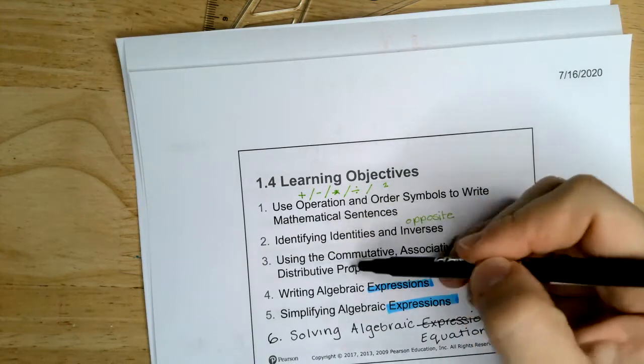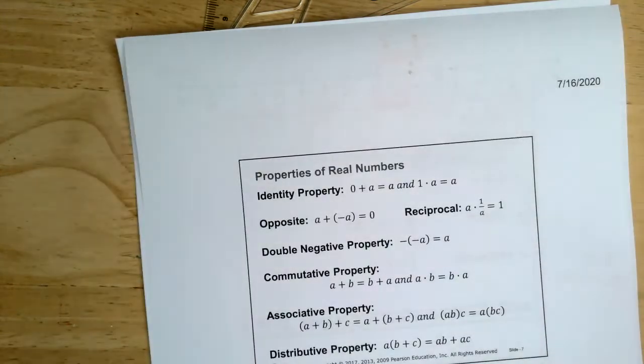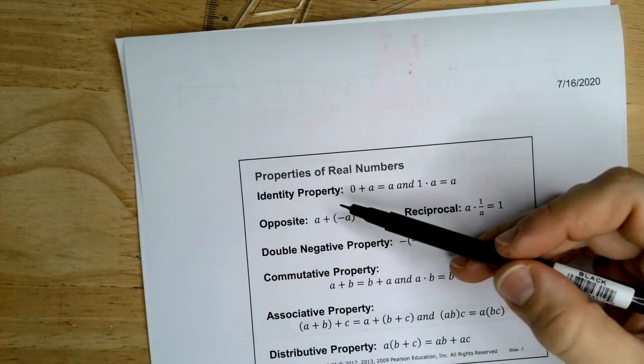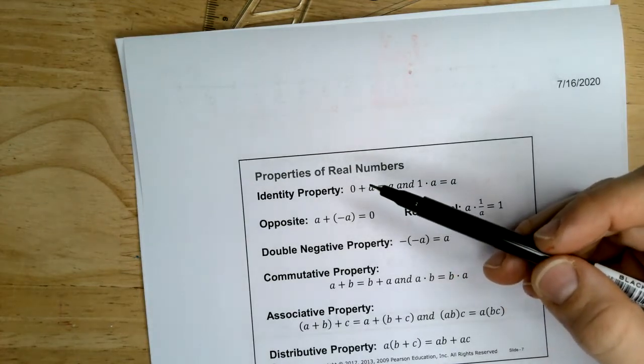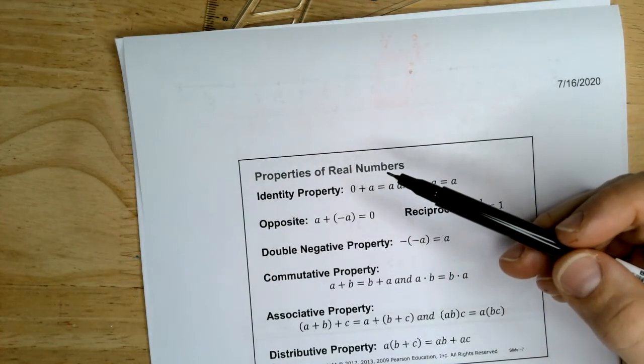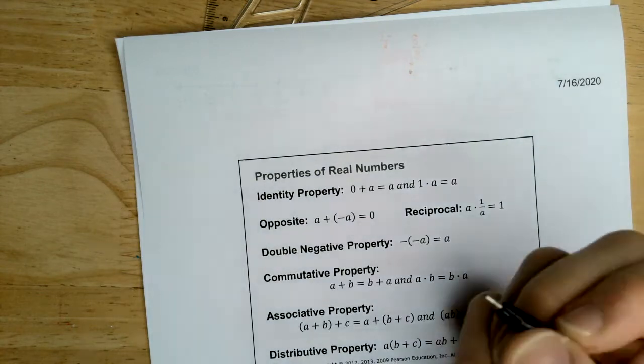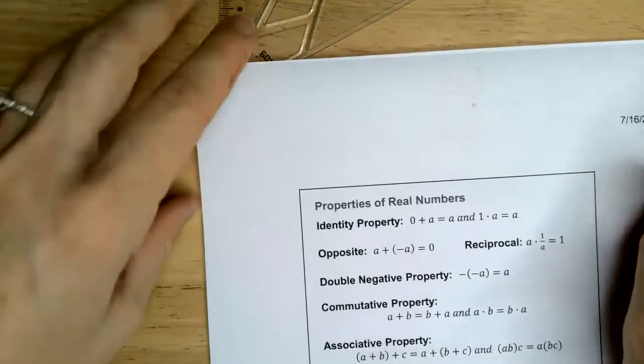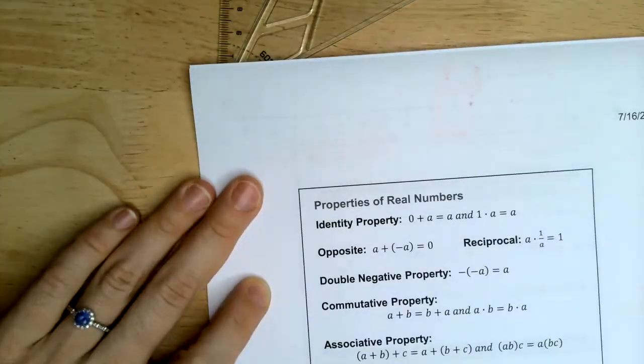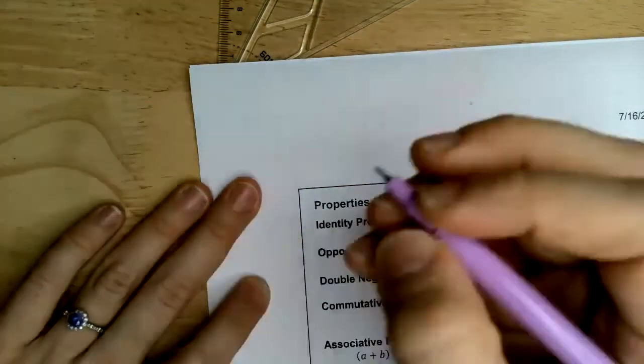So now here's where the identities come in. This is the identity property. So when you think identity, it's like my ID card or something, right? So your identity is yourself, or I would say its identity is itself, okay?